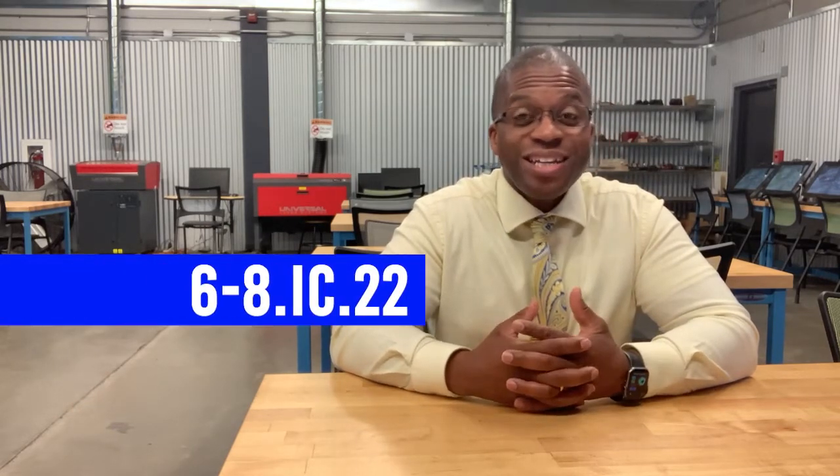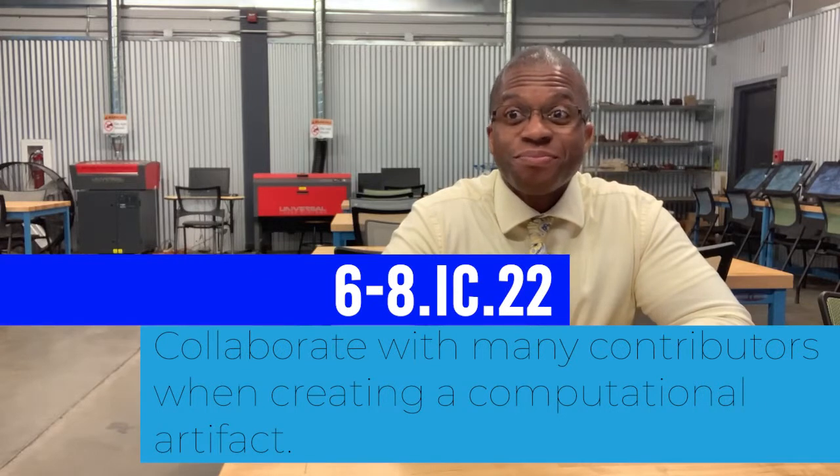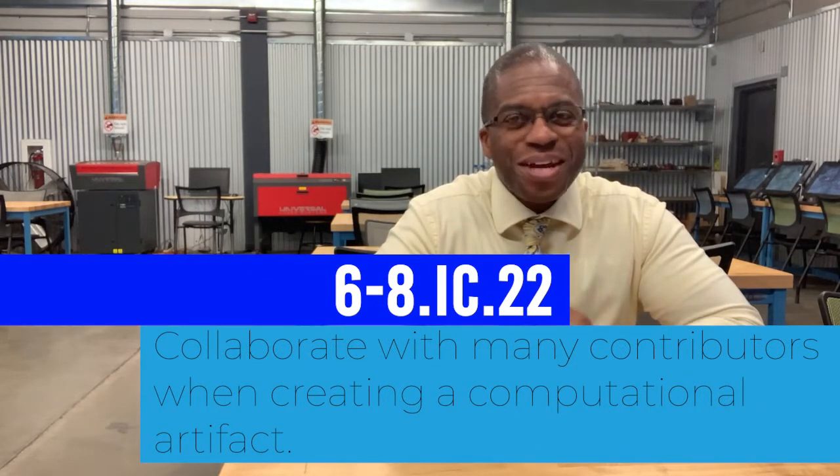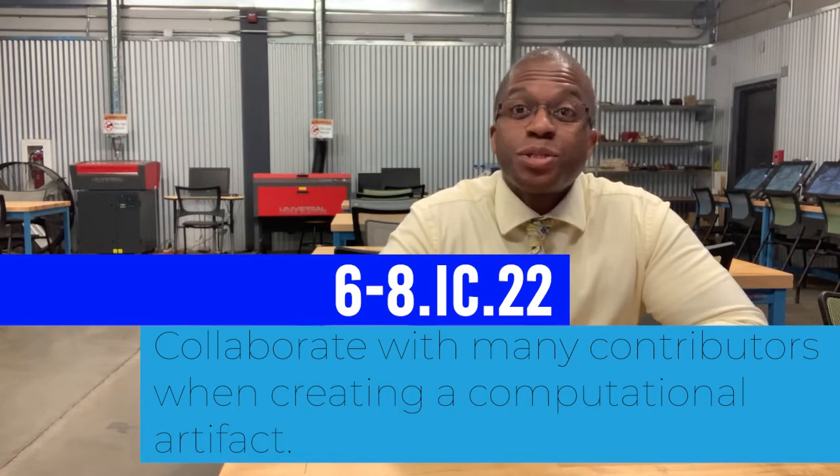A good way to come up with something that serves everyone is to work with lots of people. So our standard today is 6-8 IC22, collaborate with many contributors when creating computational artifacts. It's good to work with other people, not just true in computer science. Okay, so let's go ahead and start up Minecraft education.